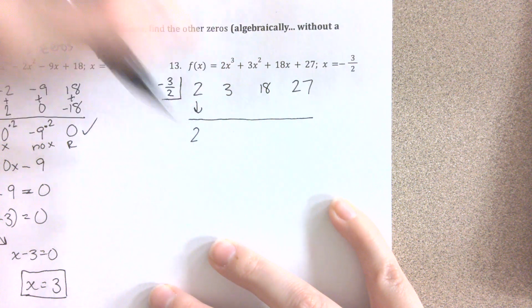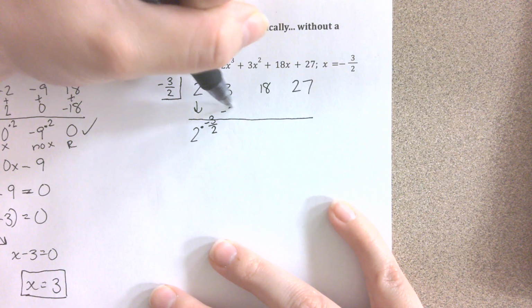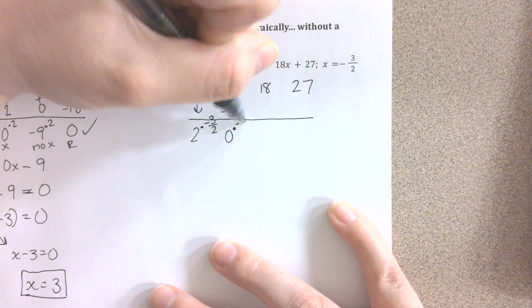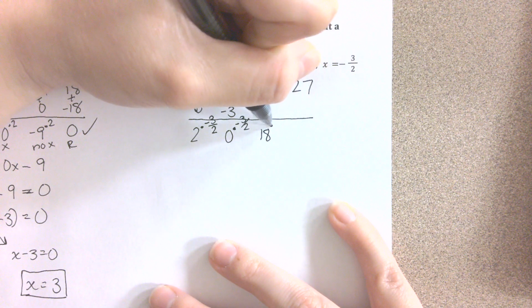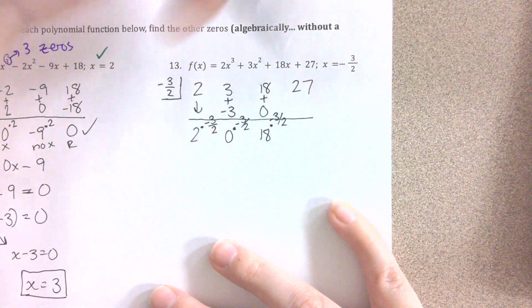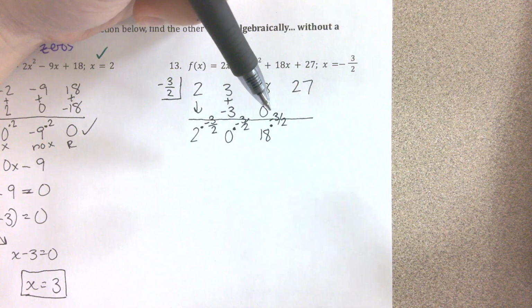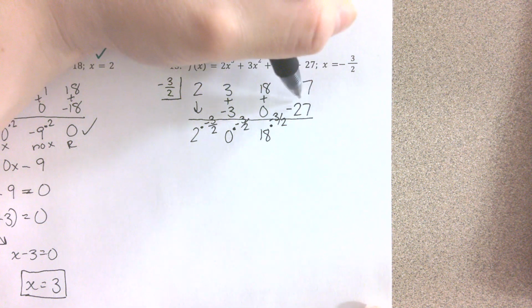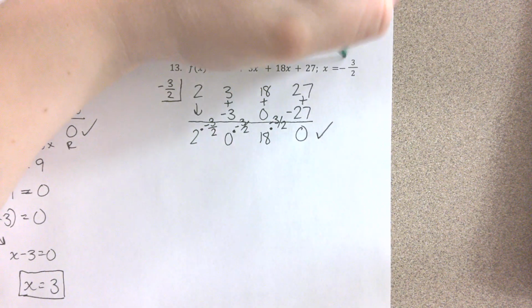Bring down the 2. 2 times -3/2. That's -6/2, so that's actually just -3. Adding, we end up with 0. 0 times -3/2, well, that's still 0. 18 plus 0 is 18. 18 times -3/2. If I do that, 18 times 3, can't think of that off the top of my head. That's 54, and then half of 54 is 27. So this is -27. When I add this together, I will get 0 like I'm supposed to. And again, that's the only 0 we are given to factor with.